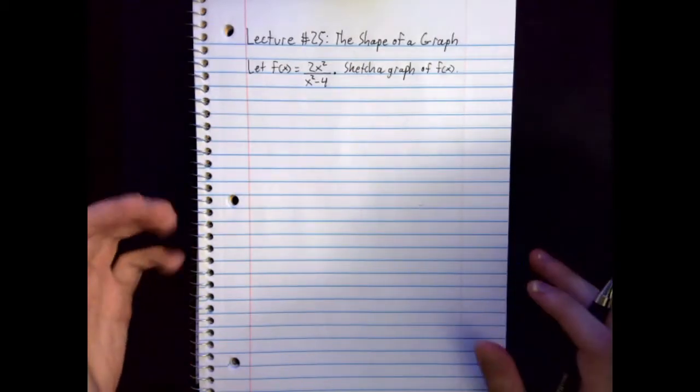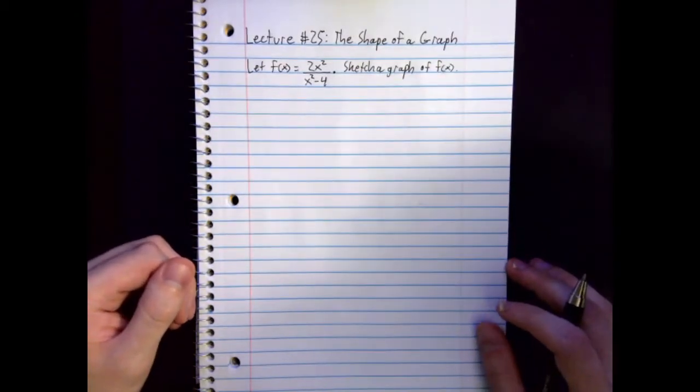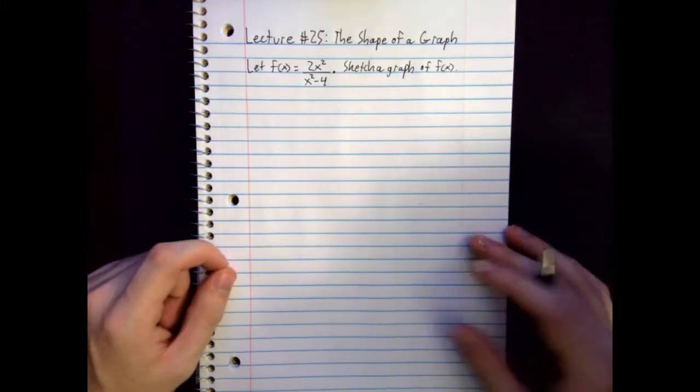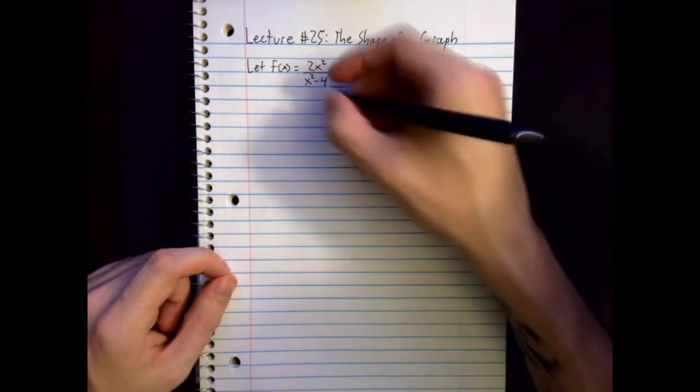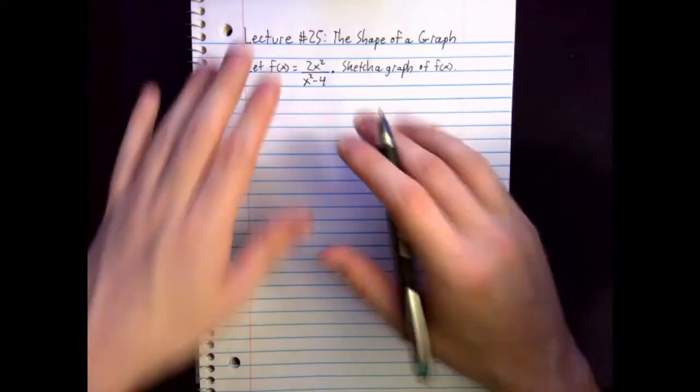Well, we're going to need the first and second derivatives, so we might as well go ahead and compute those. And for the sake of time, I'm just going to write down what they are.